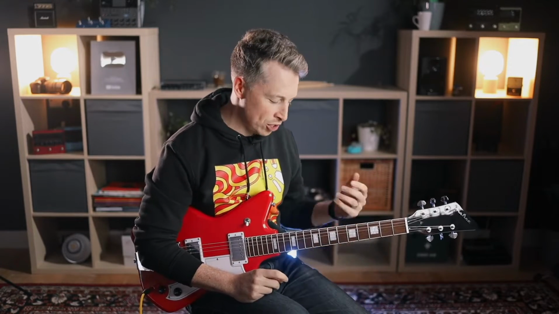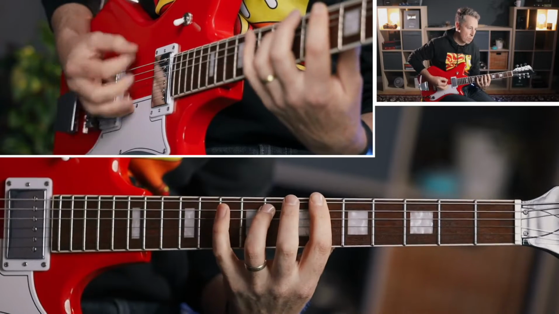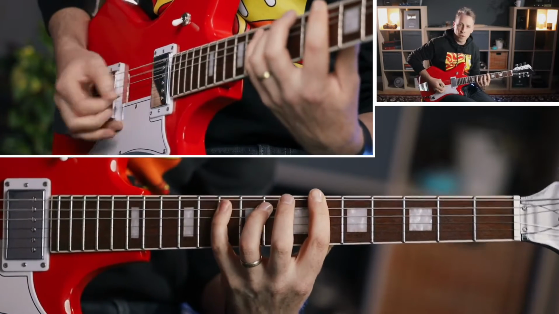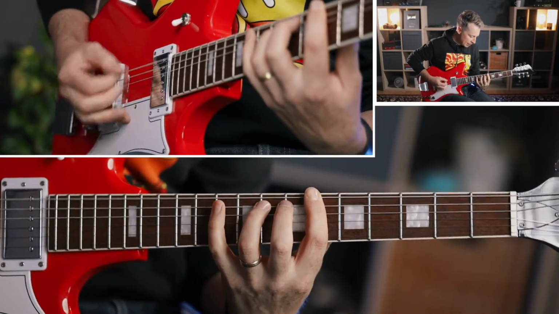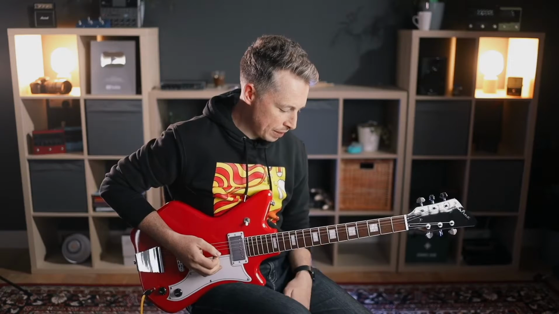This track included, just that basic groove: 1 and 2 and 3 and 4 and 1 and 2, 3 and 4, like that. Okay, and 1 and 2 and 3 and 4 and okay.